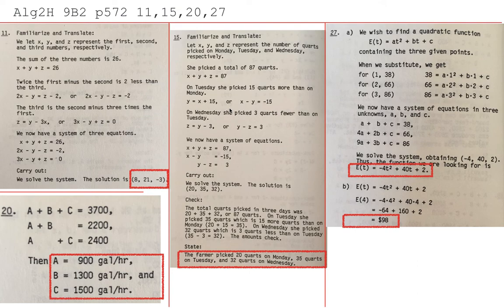X, Y, and Z represent the number of quarts picked on Monday, Tuesday, and Wednesday, respectively. So you've got a total equation here, and then you can do this here, x minus y equals negative 15. That would be this middle equation. And then z is y minus 3, and then solving it again, moving all the variables over to the left-hand side and the constants to the right, you get this equation.